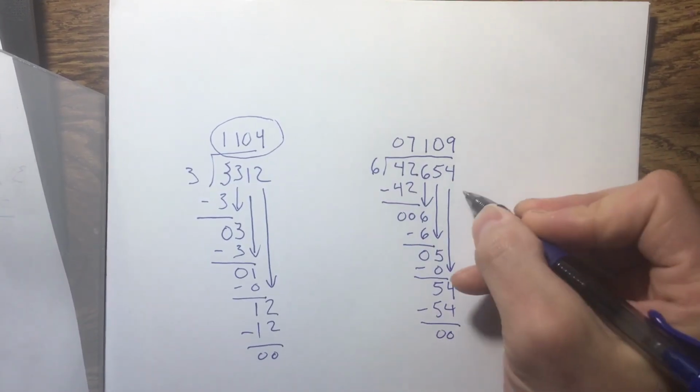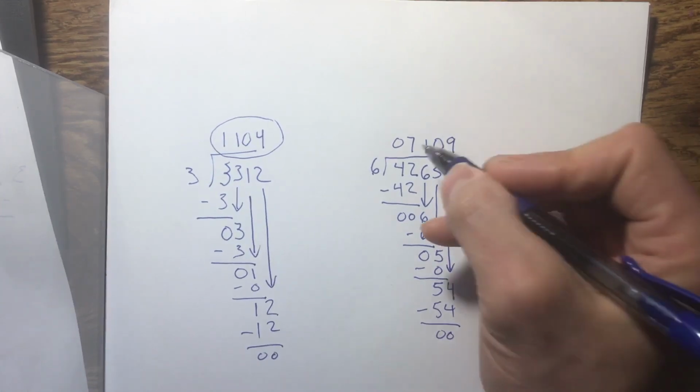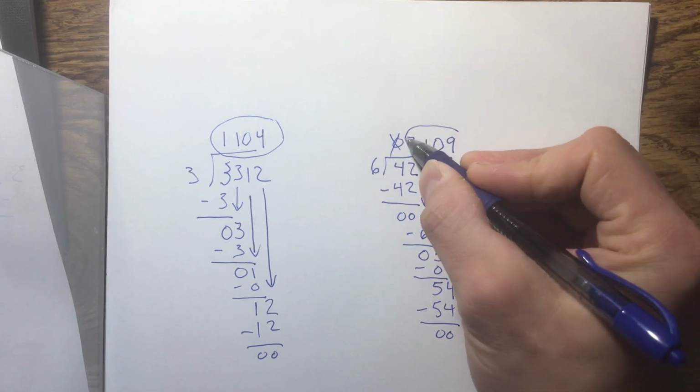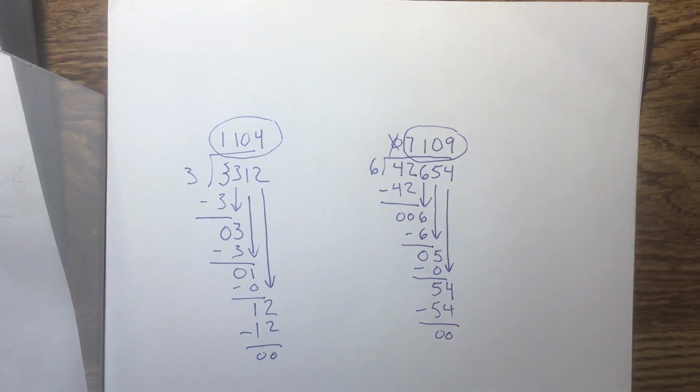Subtract them. Got nothing. We check. There's no other numbers. This is our answer. Again, the front 0, we can drop it. It means nothing. 7,109.